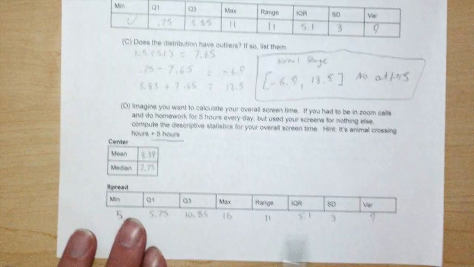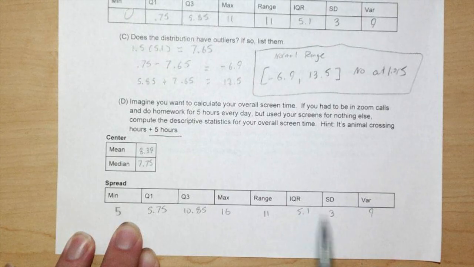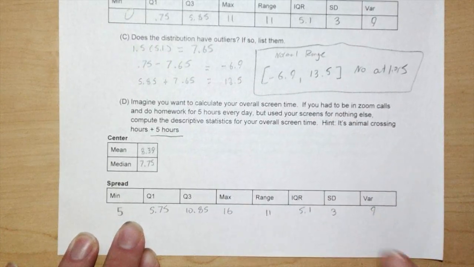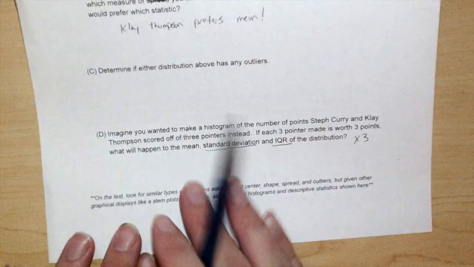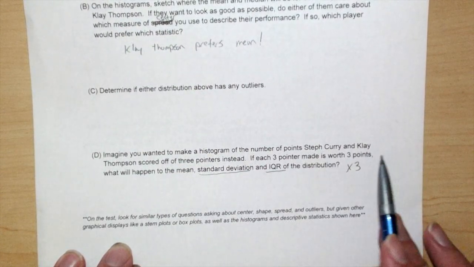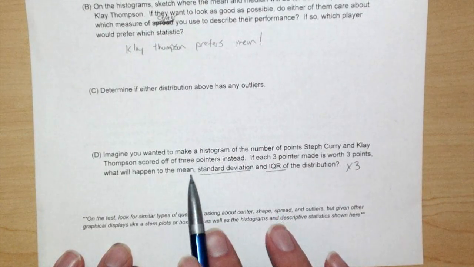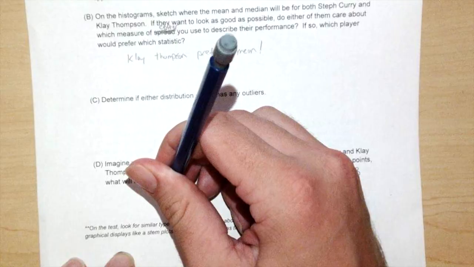Okay? So again, let me just show that last example. If you're moving the whole distribution over, so adding, your spread statistics are going to stay the same because every point was moved over. But here, every data point is 3 times bigger, okay? So that means that every single statistic is 3 times as big. Okay, so that's all of that.